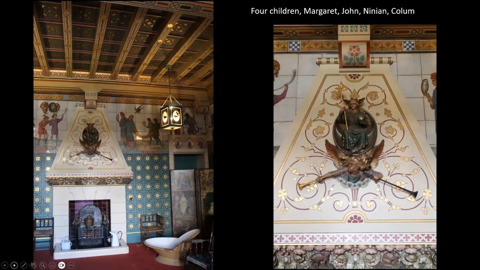Got a wonderful nursery, as you can see again, where tiles play an important role. Over the fireplace was to remind the children that fame isn't everything. So you have the two trumpets blowing. And again, the idea is to work hard, to not turn into an ass. Because if you look very carefully, the figure that represents fame has got ass's ears.